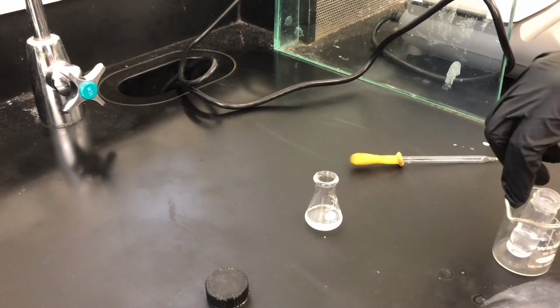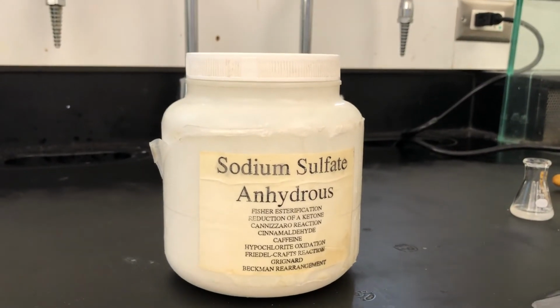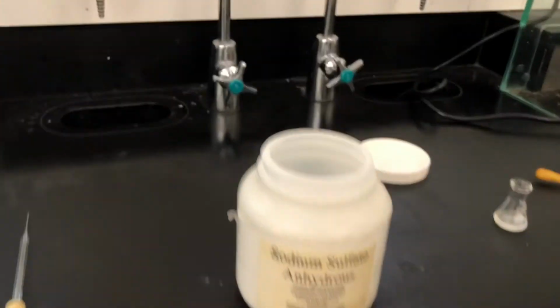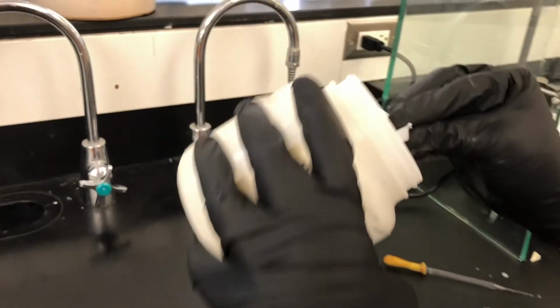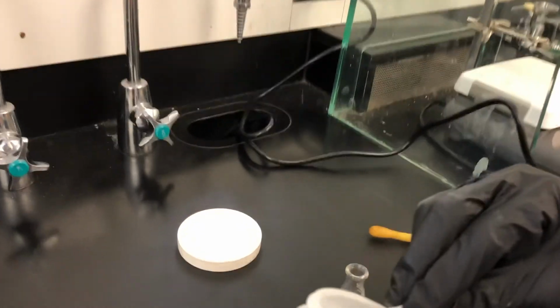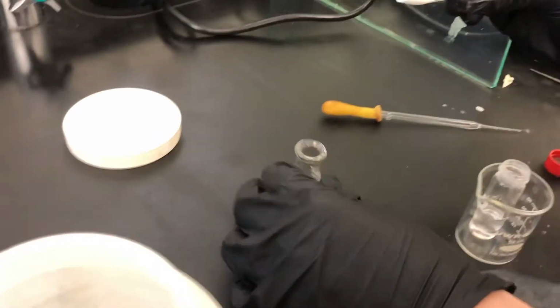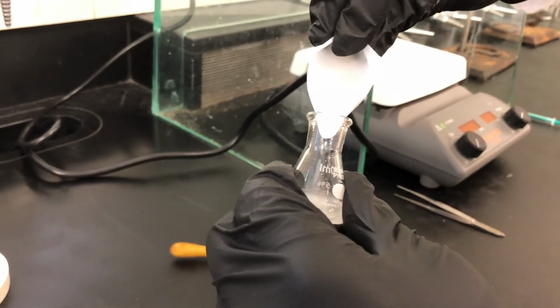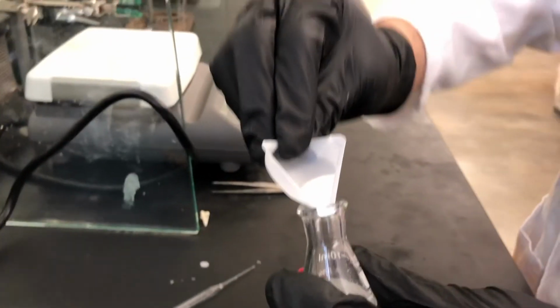Okay, now we're going to use some desiccant. Okay, so here's the sodium sulfate. We're going to use some of this and put it into the Erlenmeyer flask. Just a little bit of this straight into the Erlenmeyer flask. Maybe that will be enough.